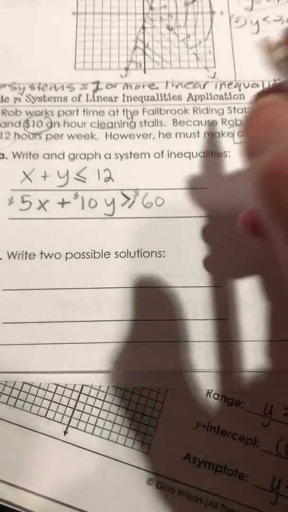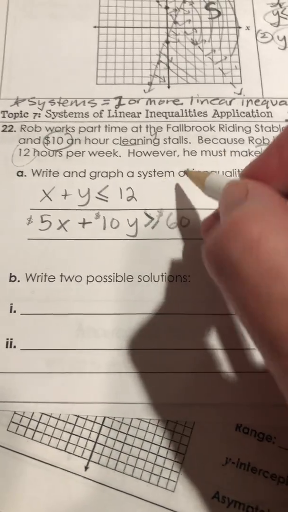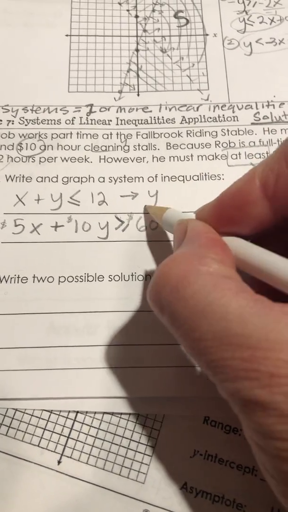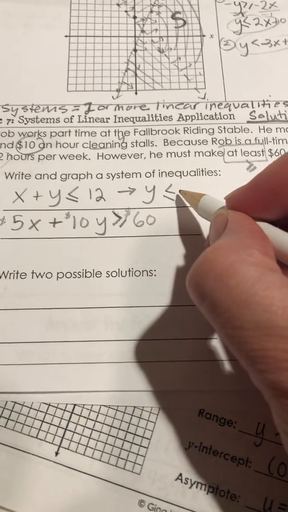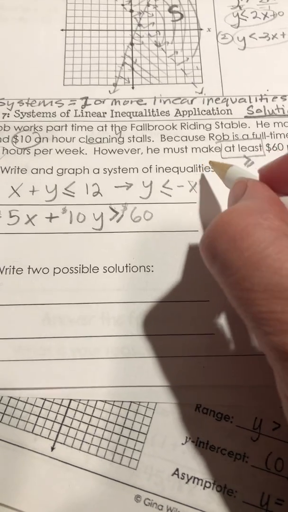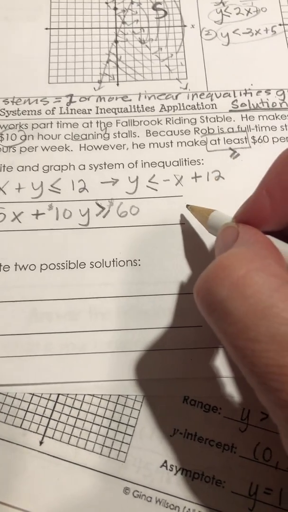So this is definitely a multi-part problem here. This one is pretty straightforward. It's just going to be in the form of y is less than or equal to, and I'm just subtracting x, negative x plus 12. Okay, so I got that in the correct form.